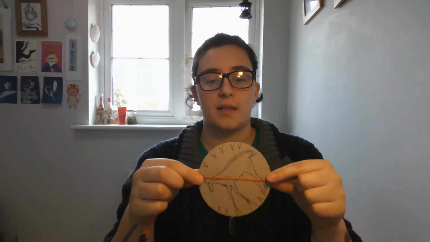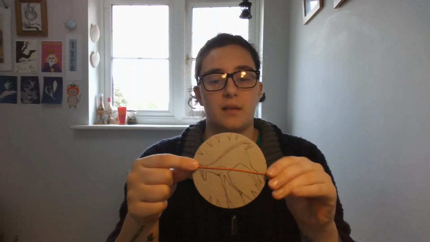Then they would have used twine or some other material to create the string, and they would have threaded it through. The majority of artifacts like this have been found with a hole in the middle, like this, but the string itself has never been found.